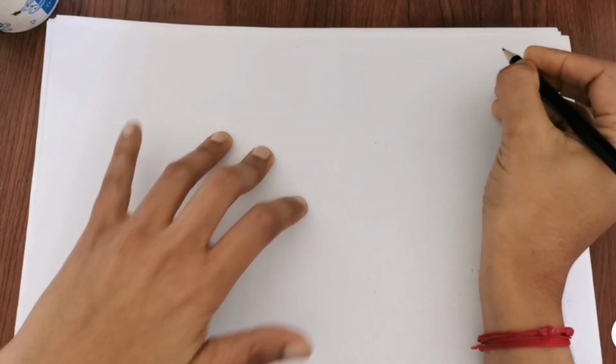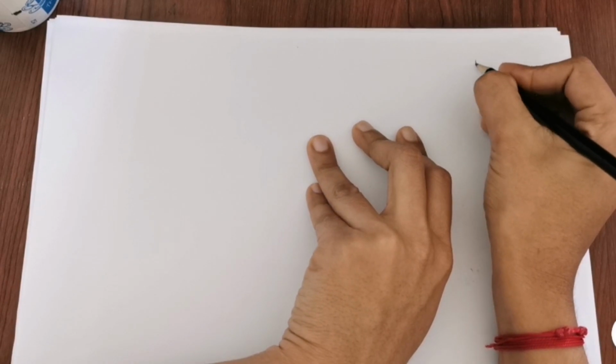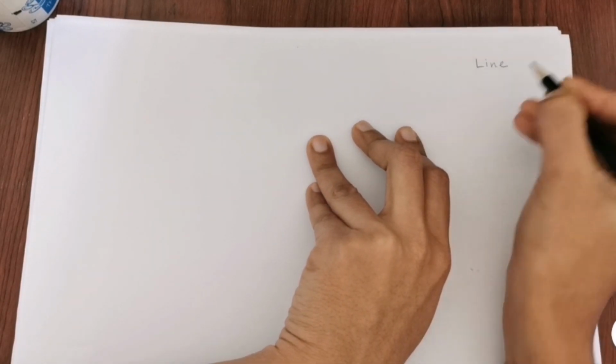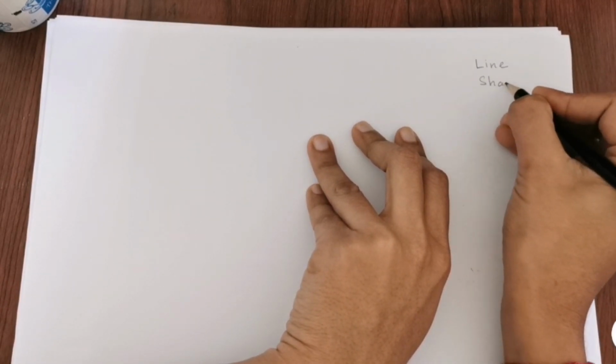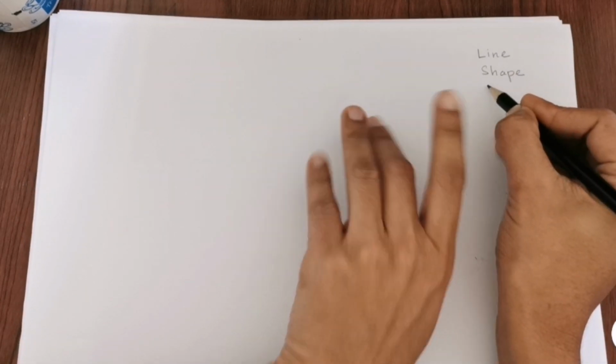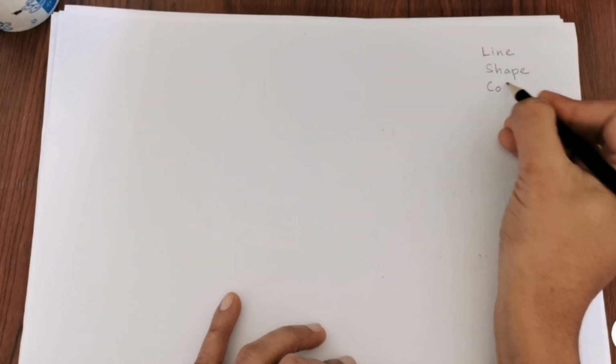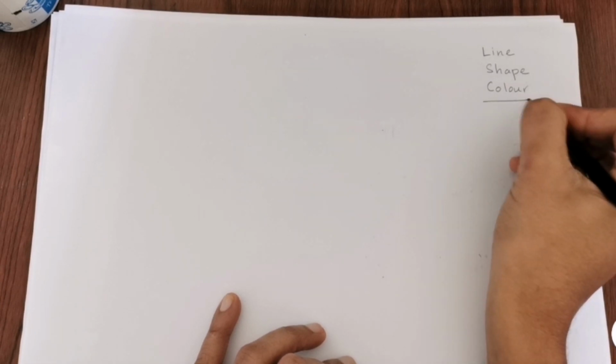Okay, so now we will just recall. We are covering 3 elements of art. In total there are 7 elements, and the first 3 we are covering for the basic beginners batch, and they are line, shape and color. And today we are going to discuss color.